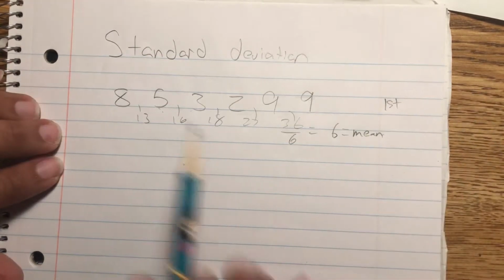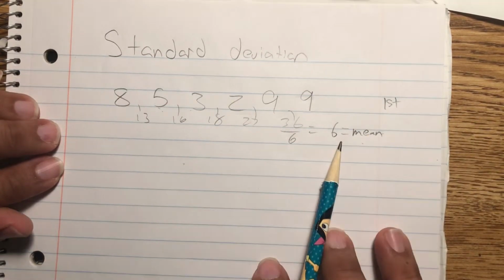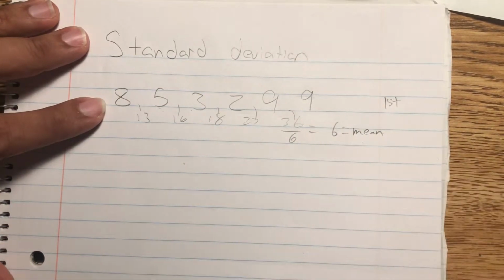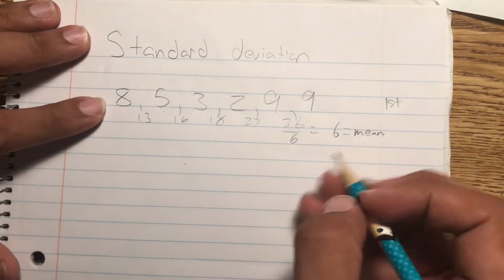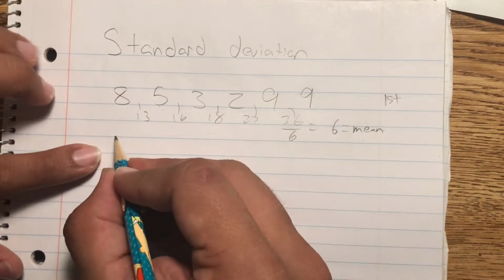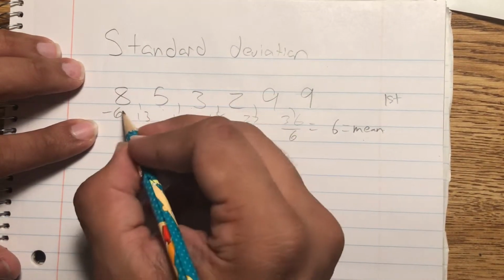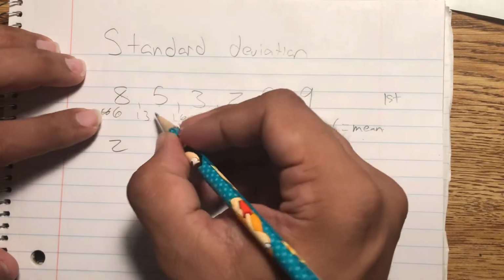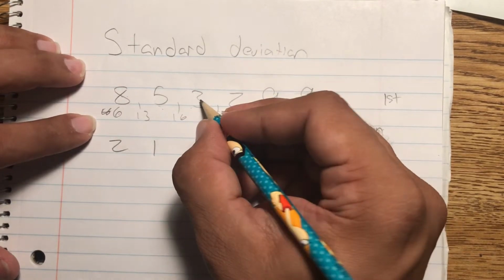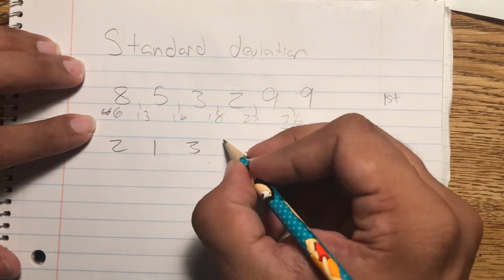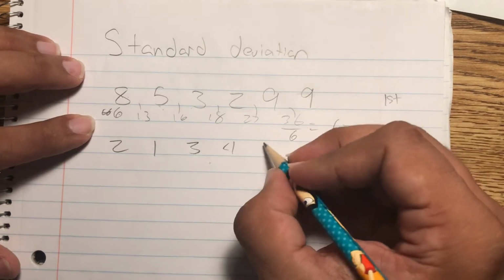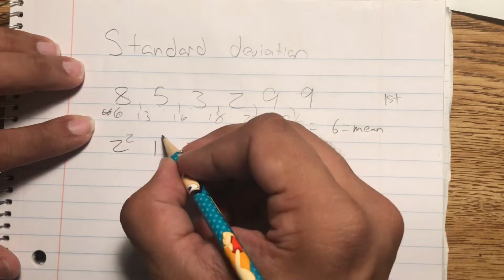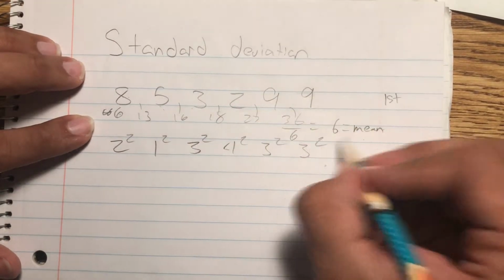Then you're going to subtract all of these amounts from the mean. Okay? So how far is every single number from the mean is what you're doing. So how far is 8 from 6? 2. How far is 5 from 6? 1. How far is 3 from 6? 3. How far is 2 from 6? That's 4. How far is 9 from 6? That is 3. How far is 9 from 6? That is 3. And now you have to square all of these numbers.